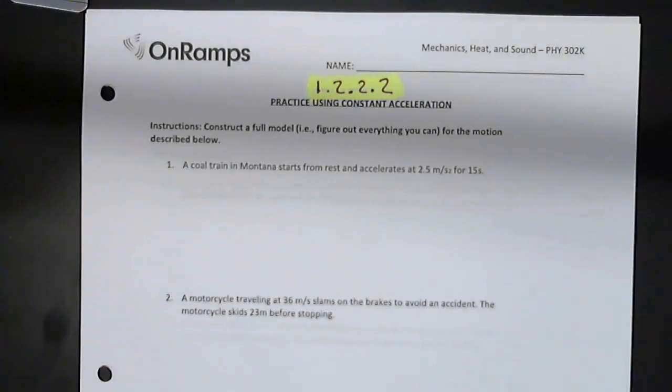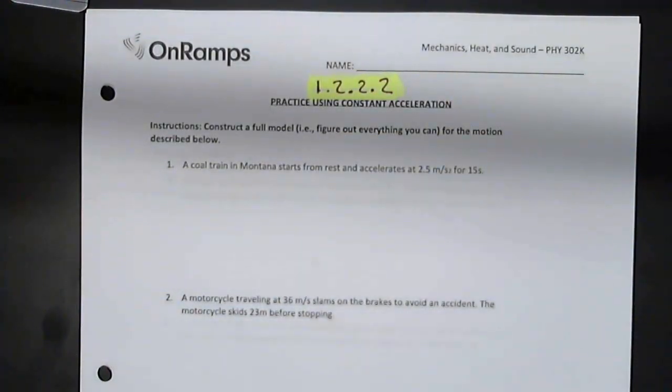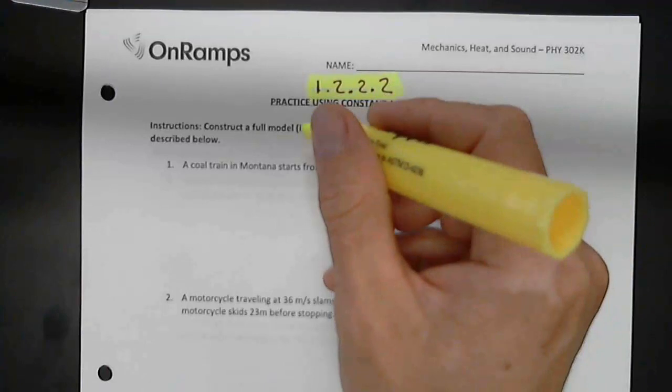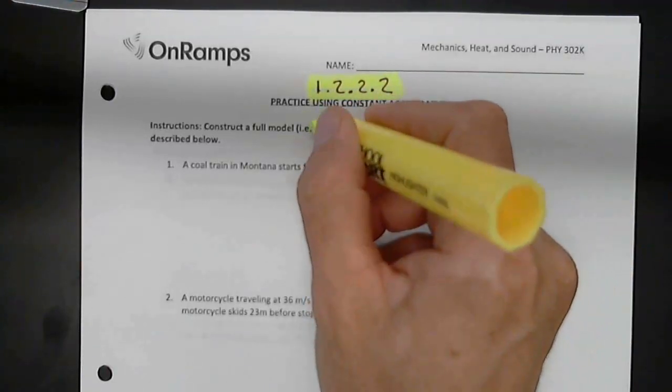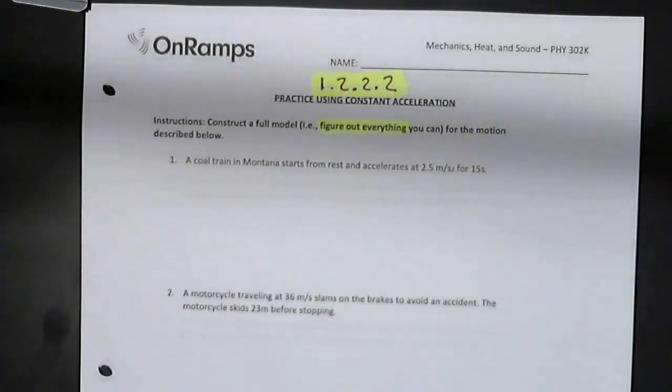Okay, guys, in this video we are going to go over this handout. There is not enough space over here to fit the solution to the problem. These are not actually problems. This says construct a full model, figure out everything. And because they say figure out everything, we are going to find out what they could ask you in a situation like this.